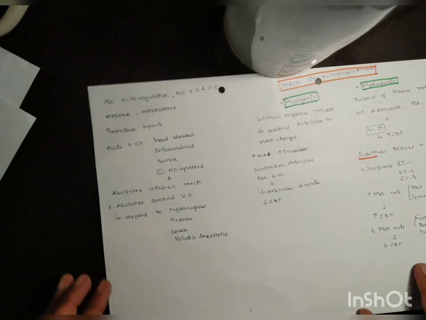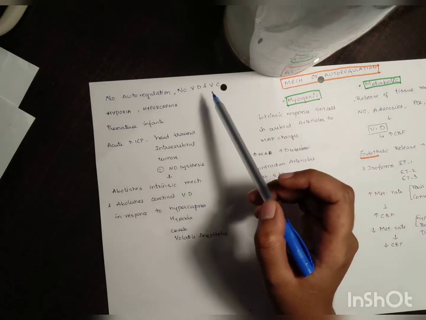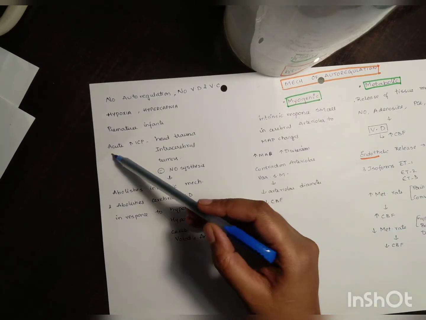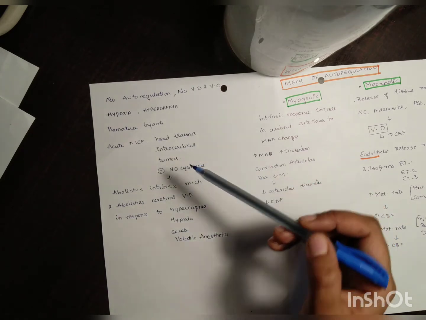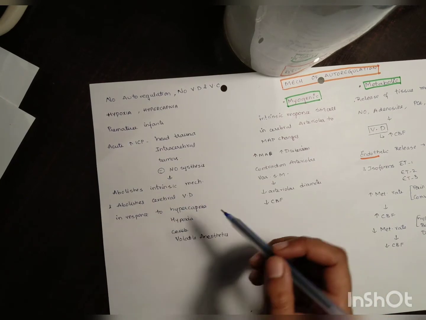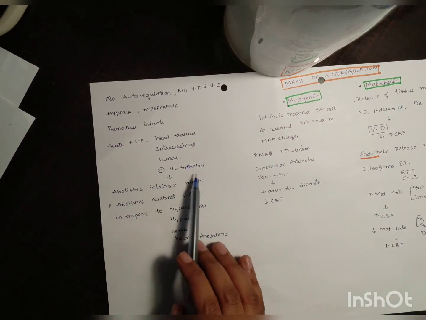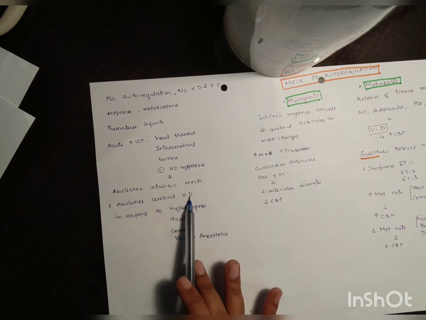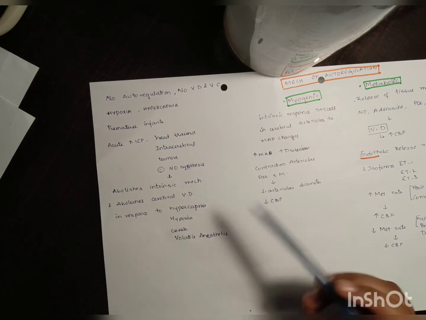Now let's see where the autoregulation is completely abolished, that is, there is no vasodilatation and vasoconstriction. This can occur in hypoxia, hypercapnia, premature infants, and some conditions where there is acute increase in the ICP, like head trauma, intracerebral tumors, and the inhibition of nitric oxide synthesis. Here you can see that the inhibition of nitric oxide synthesis will abolish the intrinsic mechanism, and it will abolish the cerebral vasodilatation in response to all these factors such as hypercapnia, hypoxia, and volatile anesthetics.